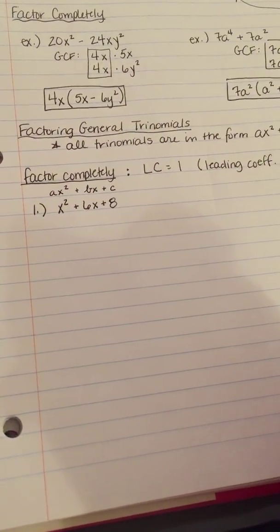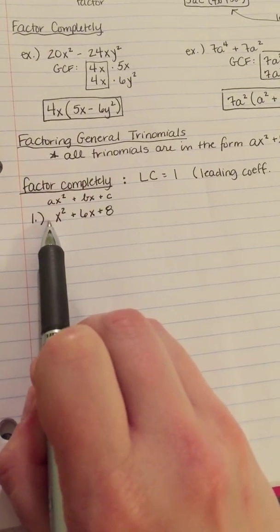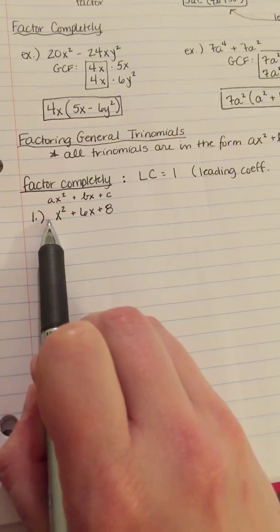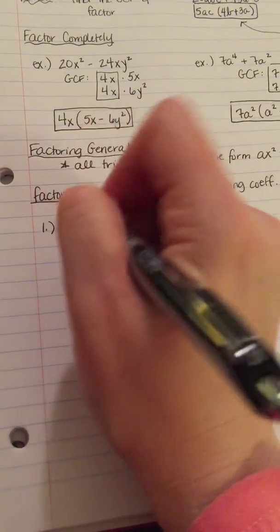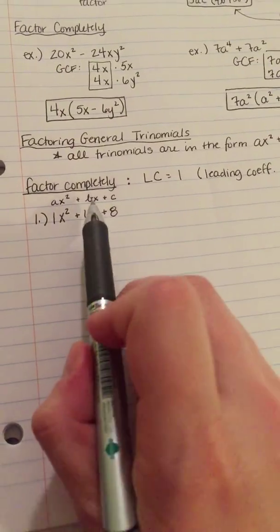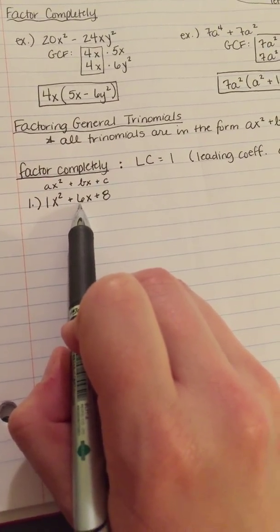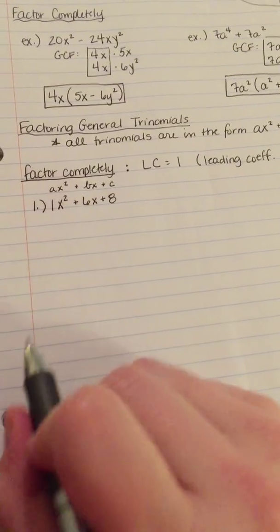Now when you're looking at this, you should notice that your leading coefficient here is 1. It's an invisible 1. So if you want to write the 1 here, you can. Okay. Your b in this case is 6. So your coefficient for the second term is 6. Your constant is 8. All right.